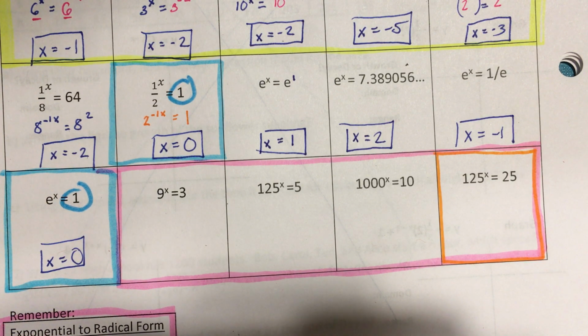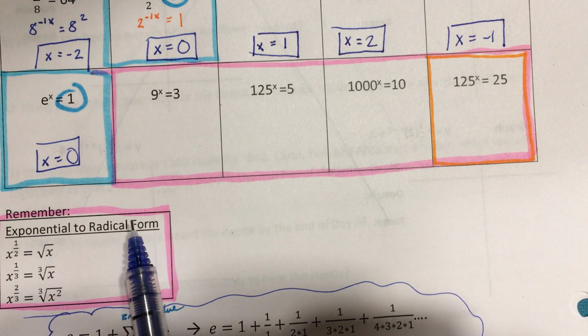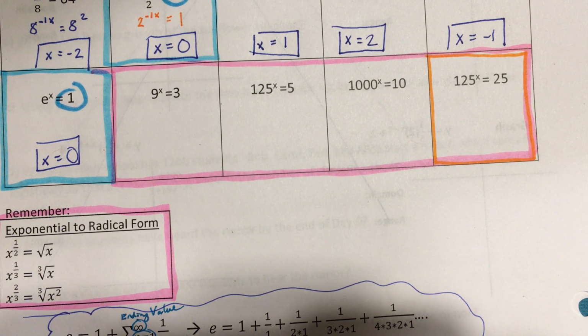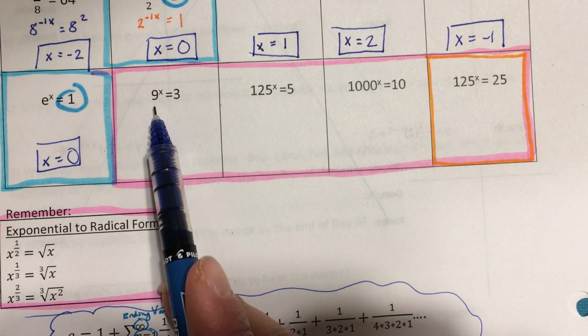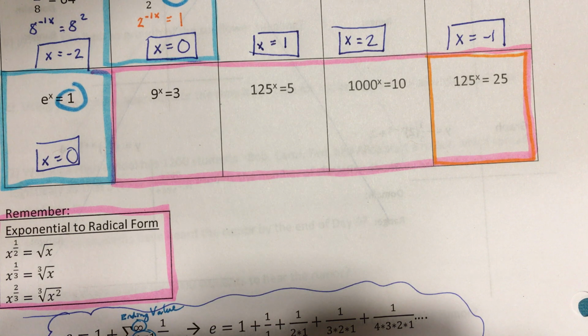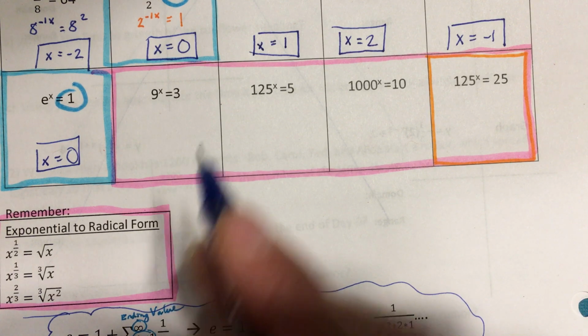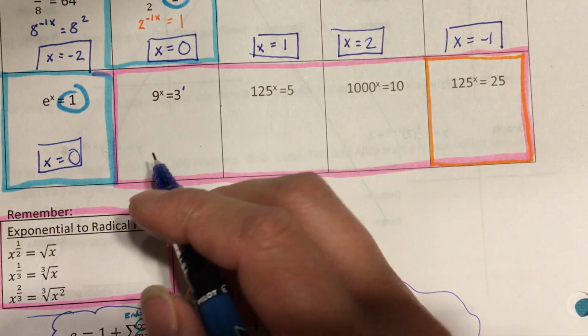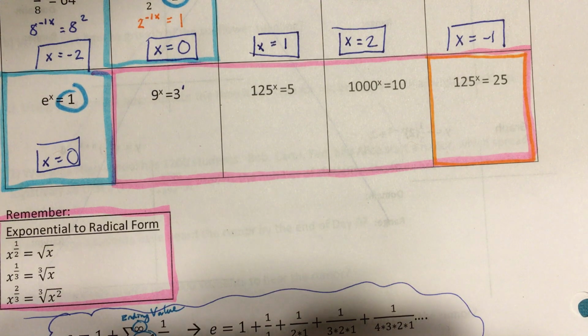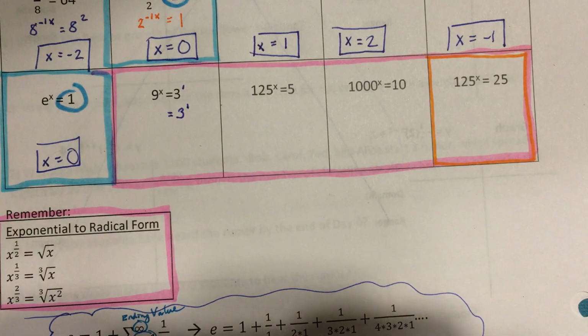territory, and we're going to have to start using some of this exponential to radical form knowledge. So just looking at this one, eventually you'll get to the point where you can just tell that x is equal to 1/2. But until you get to that point, I strongly recommend rewriting these as the same bases. So looking at the smaller of the two bases, 3 to the first, can I write 3 as a smaller base? No. So that's just going to stay 3.